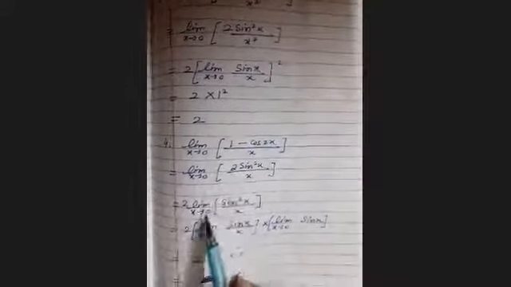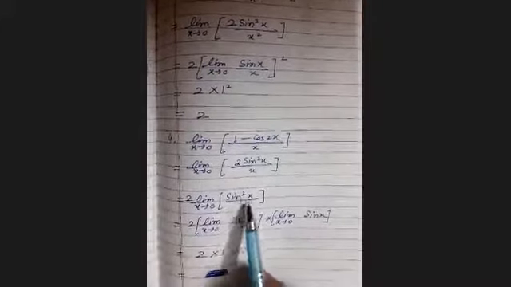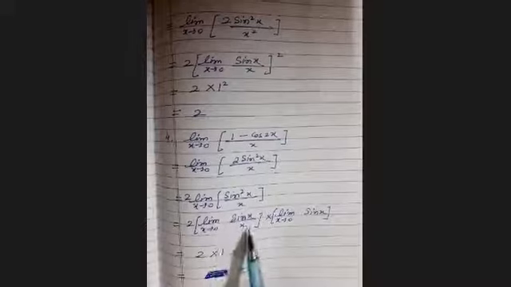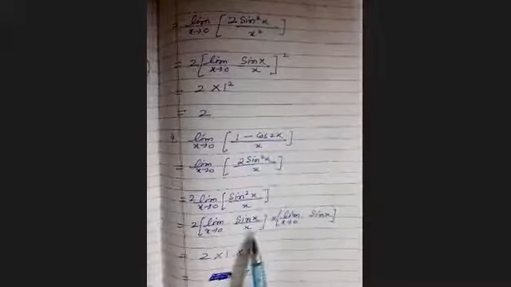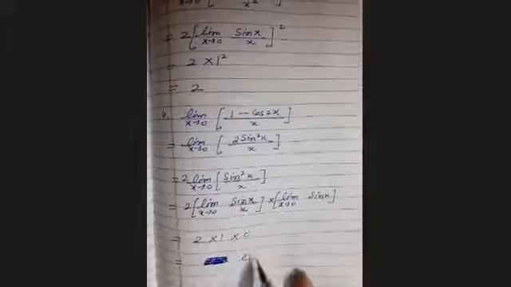Now next is, limit x tends to 0, 1 minus cos 2x upon x. Again we are applying the same formula. 1 minus cos 2x is 2 sin square x upon x as it is. 2 is out from the limit, and the limit we are taking with sin square x upon x. Here sin square x, we are writing sin x twice, and upon x, x is once. That's why we are taking only one part of it. This limit is 1, this limit is 0, so 0, 1, and 2. By multiplying all of them, we are getting 0. This function's limit is 0.